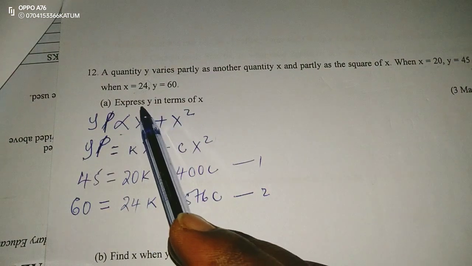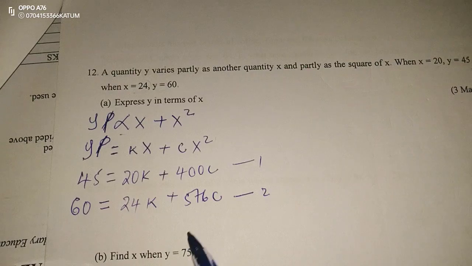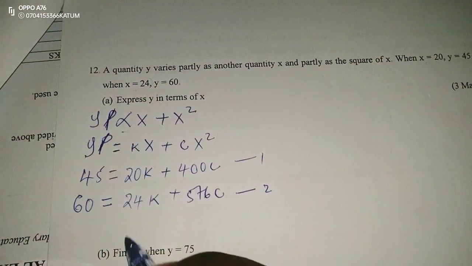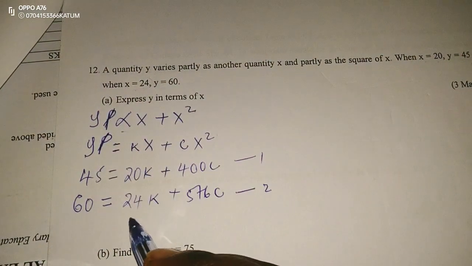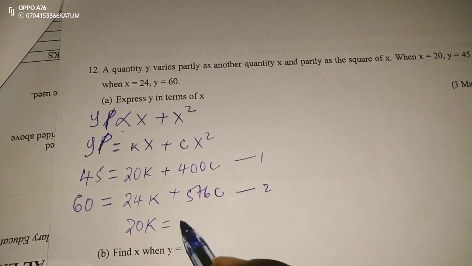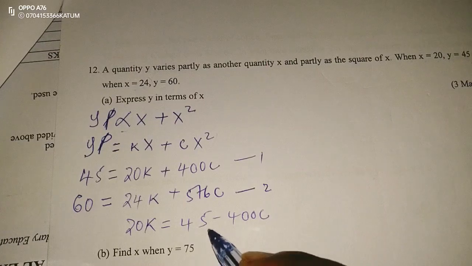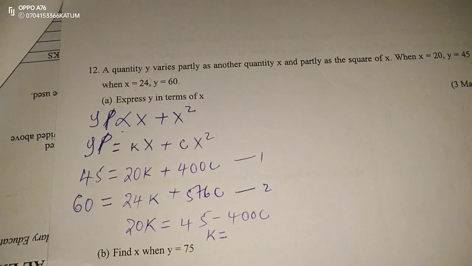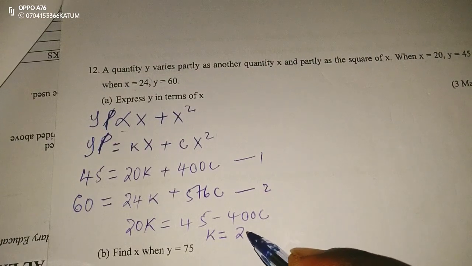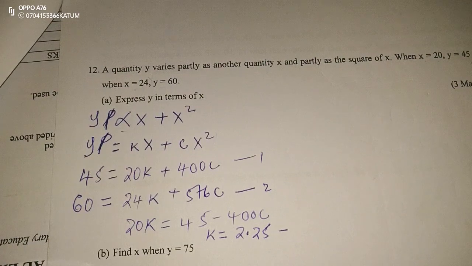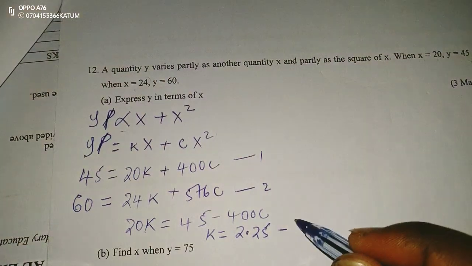So solving the two equations will give us the constants. Then we write the expression of y in terms of x. So we can get the values of k, whereby in the first equation we use a substitution method: 20k equals 45 minus 400c. Now k is going to be, when we divide 45 by 20, 2.25 minus 400 divided by 20, which gives us 20c.